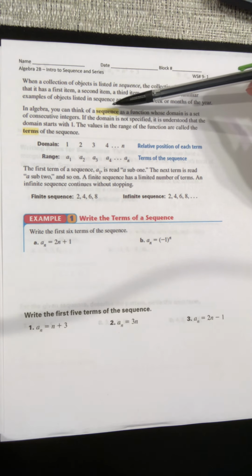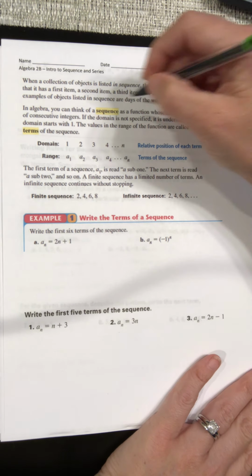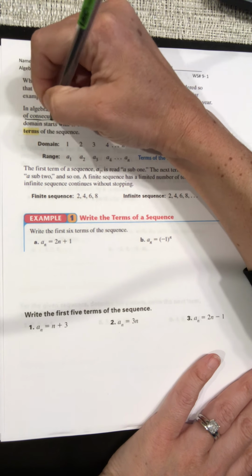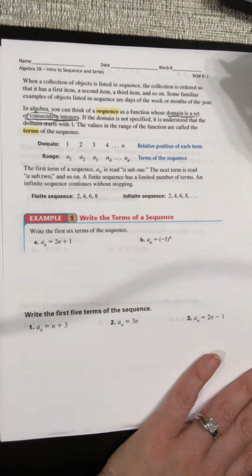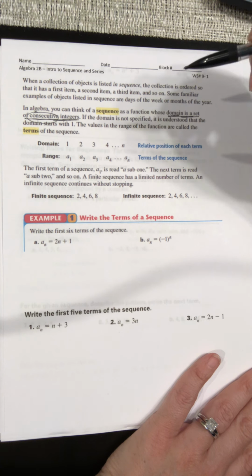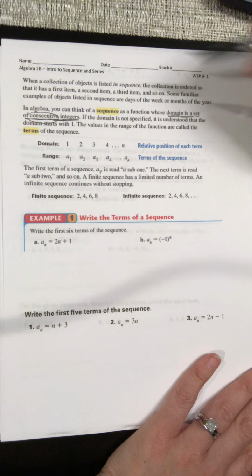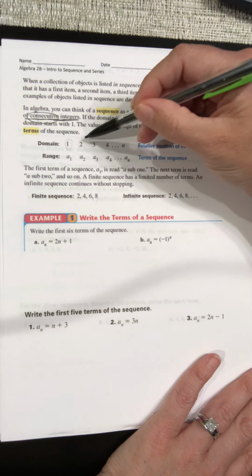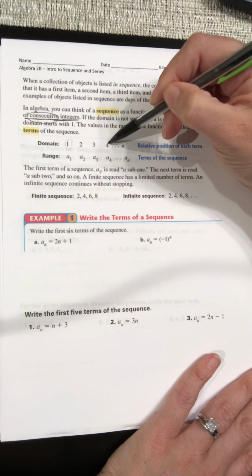In algebra, you think of a sequence as a function. Now here's the biggest thing. When we work with a sequence, the domain is the set of consecutive integers. Consecutive means in order. If it's not specified otherwise, your domain always starts with 1. So your inputs, your x values, always start at 1, and then you get the next consecutive integer, so it's 2, 3, 4.